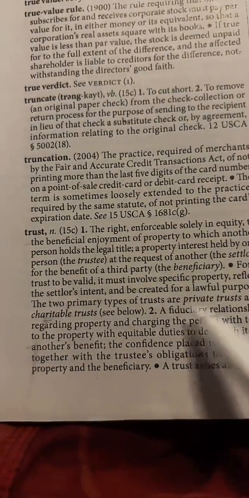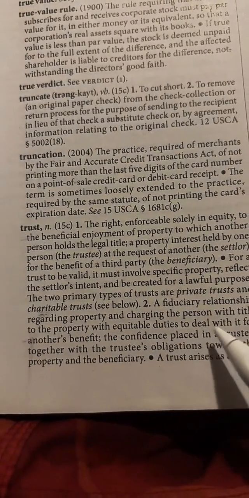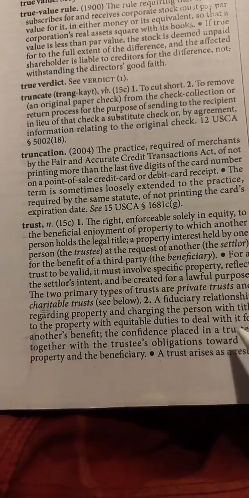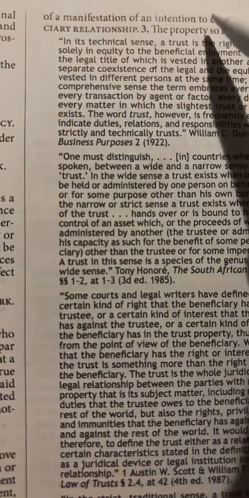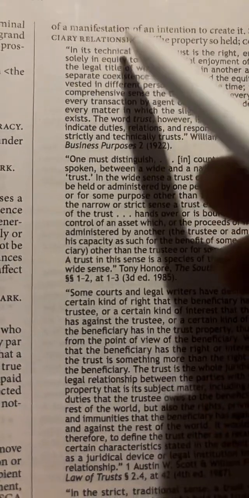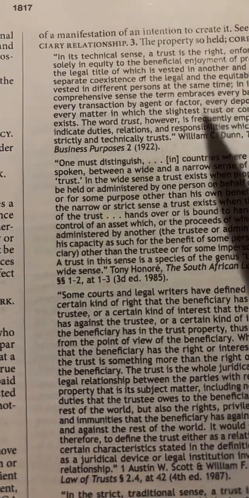Okay, so a fiduciary relationship regarding property and the charging of the person with title of the property with equitable duties to deal with it for another's benefit. The confidence placed in a trustee together with the trustee's obligations towards the property and the beneficiary. A trust arises as a result of a manifestation of an intent to create it. See fiduciary relationship. The property so held, the corpus. Notice how it's the corpus, right? This is the Black's Law Dictionary, the 11th edition. This is the most current one, so it's going to be the most current on how they're operating things, but you're going to have to get older versions of the Black's Law Dictionary in order to look up certain definitions of things.